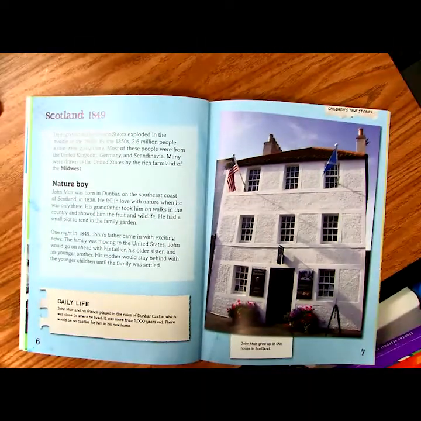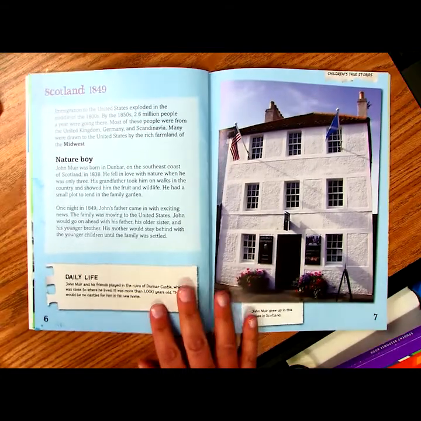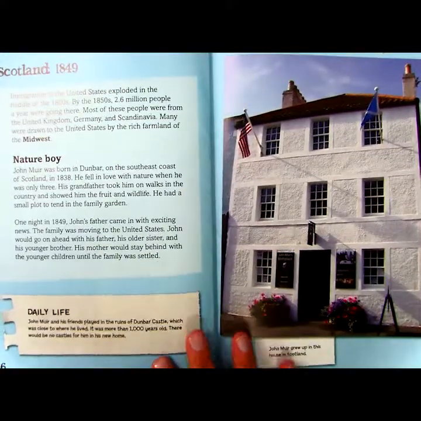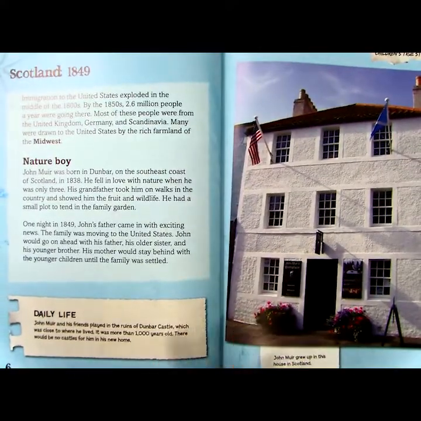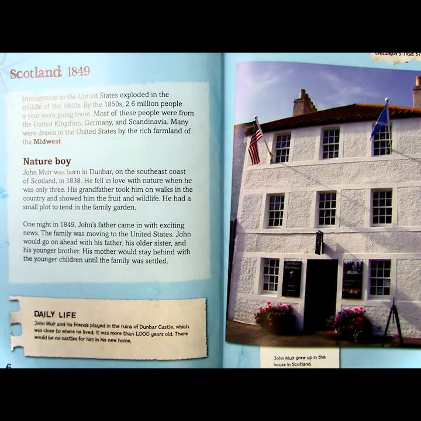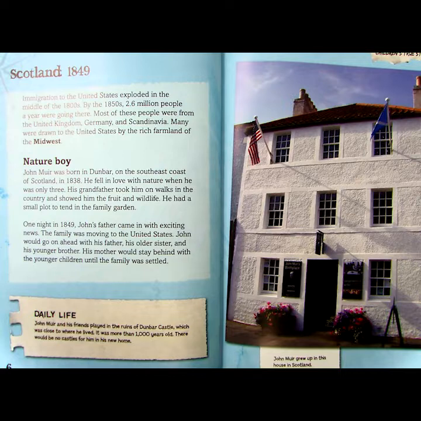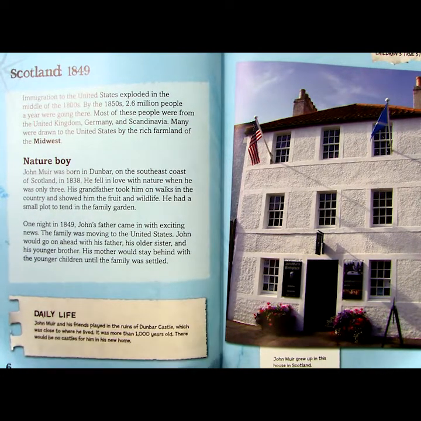Okay, so we are on day 4 of our research project. And again, we're coming back to revisit this text because we are focused on John Muir. I know that you, boys and girls, are working and researching and learning more about an immigrant that you chose. But today, our goal is to really dig deep into the text features that are included in this section of text that we are focused on.